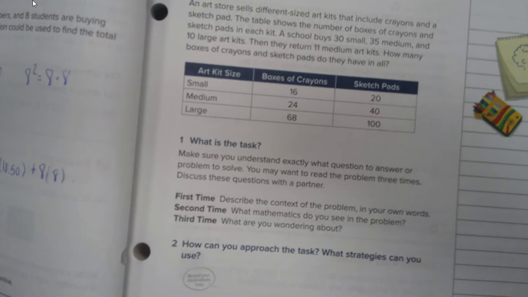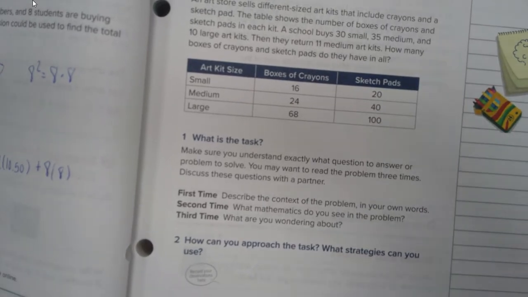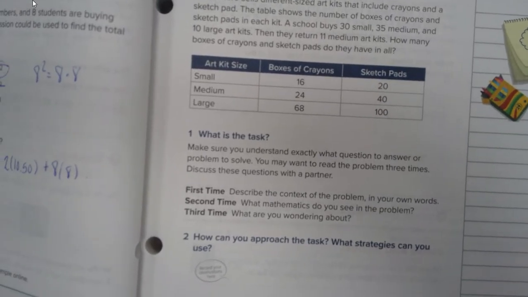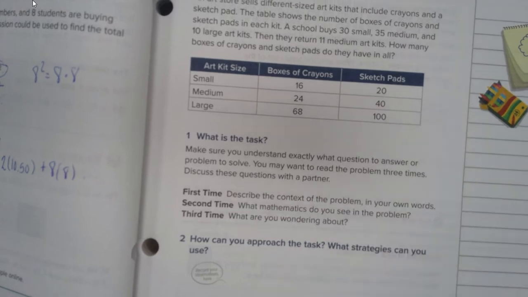All right. An art store sells different size art kits that include crayons and a sketch pad. The table shows the number of boxes of crayons and sketch pads in each kit. A school buys 30 small, 35 medium, and 10 large kits. Then they return 11 art kits. How many boxes of crayons and sketch pads do they have in all?